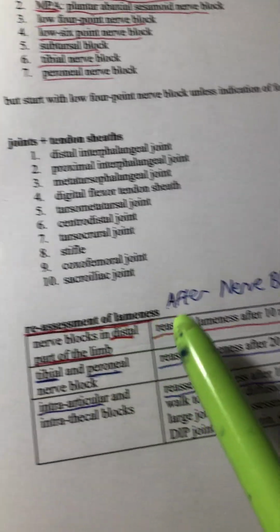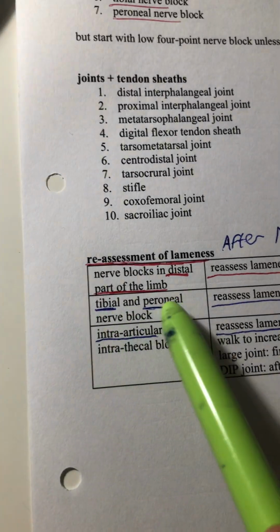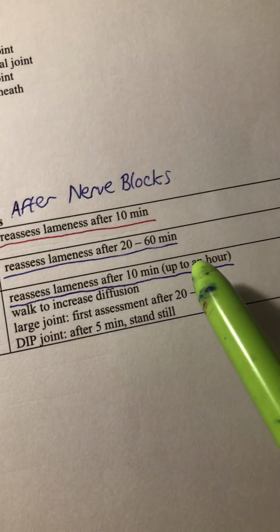And the reassessment of lameness. After the nerve block on the distal part of the limb, reassess after 10 minutes. On the tibial peroneal part of the limb, reassess after 20 to 60 minutes. And the intra-articular one, reassess after 10 minutes, but it can take up to an hour.